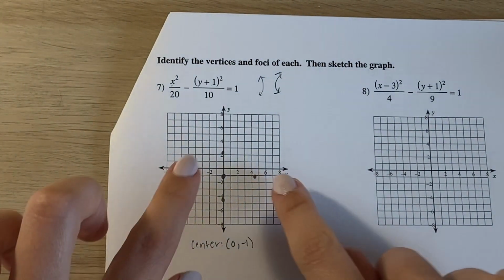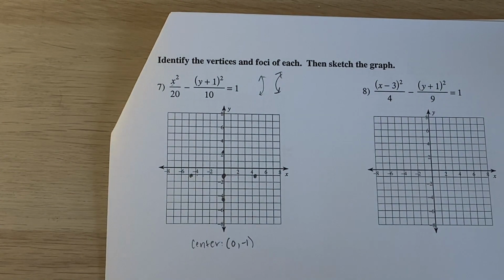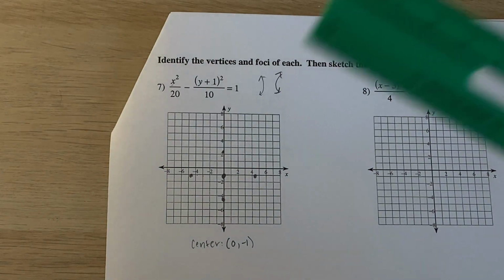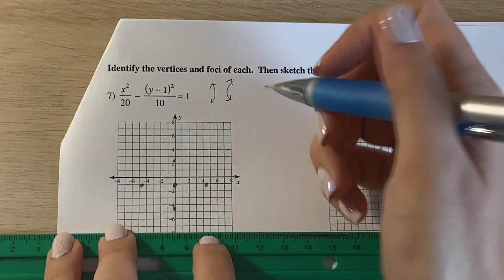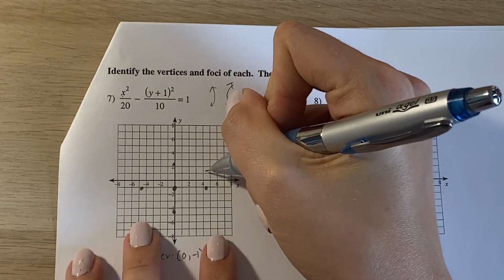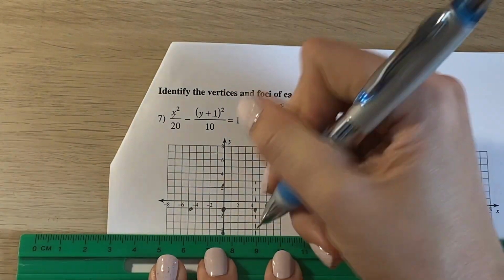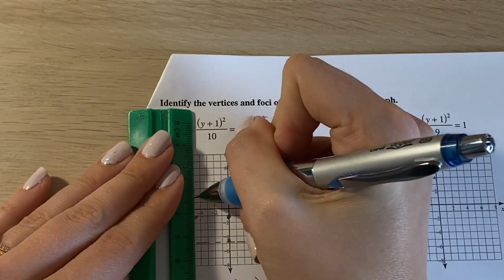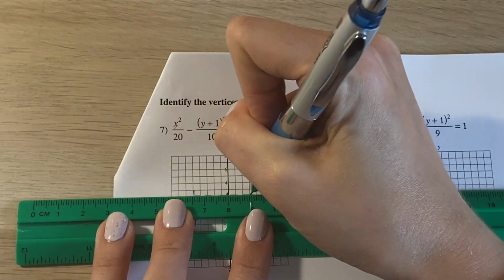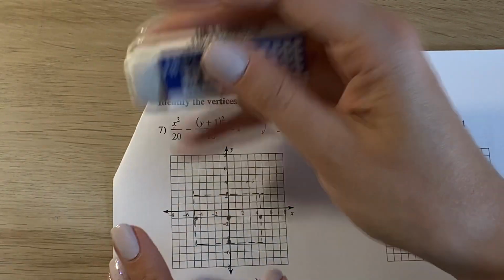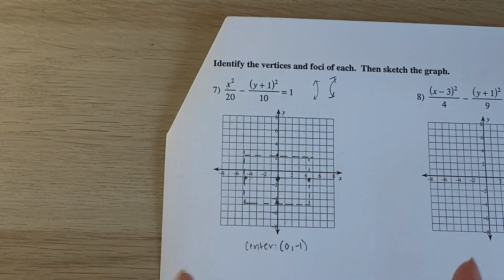So now, if this were an ellipse, I would just connect and be done, but we are subtracting. It's a hyperbola, so I'm going to use this information to draw my box, fill in my asymptotes, and then graph my branches. All right, that is acceptable.